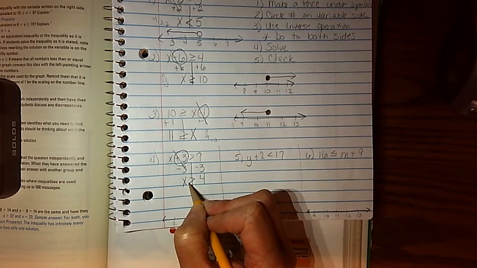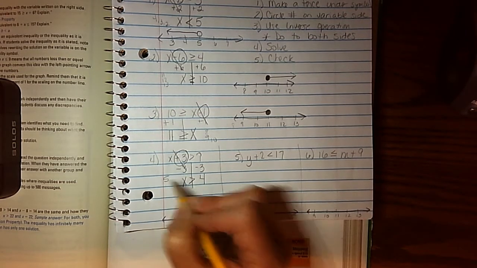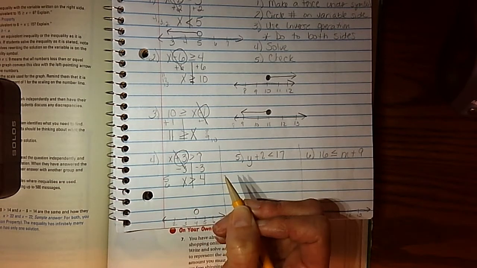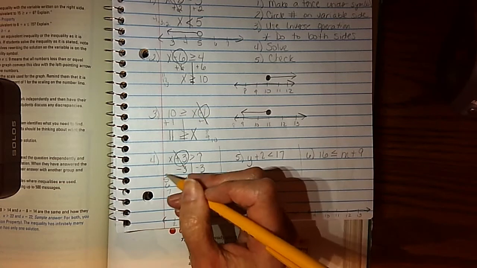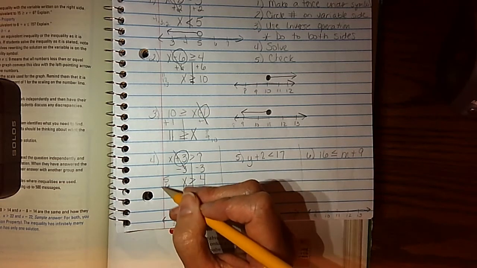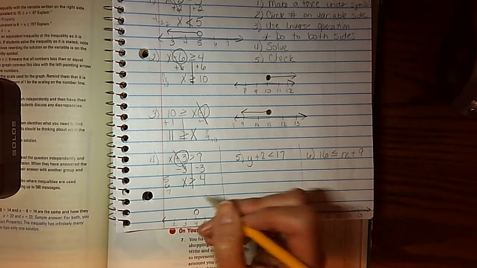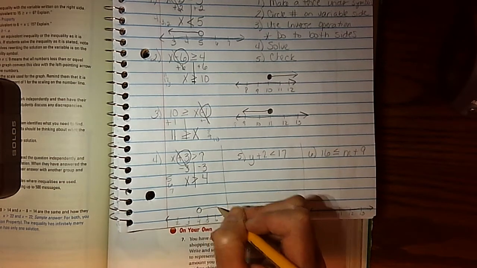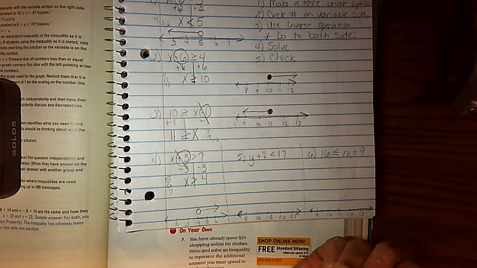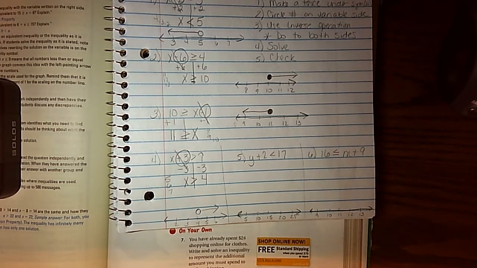That's going to make this statement true. Well, 5 is greater, 6 is greater, 7 is greater. If you haven't noticed by now, I usually pick about 3 numbers just to make it true. And then point my arrow towards these numbers. And there's your graph.